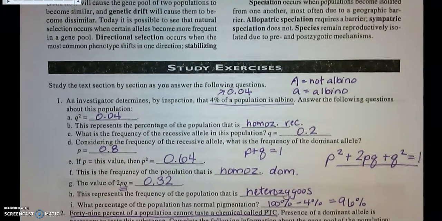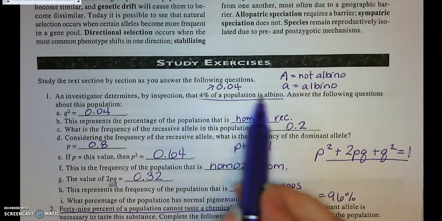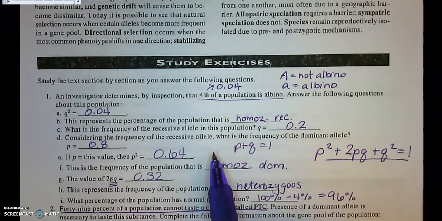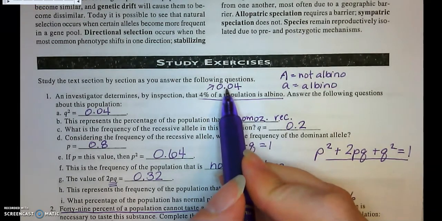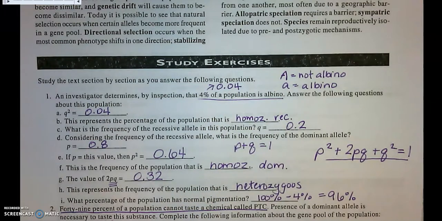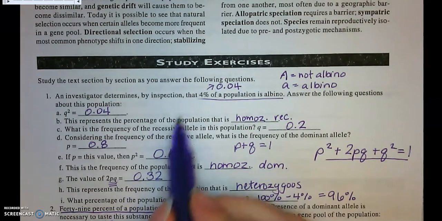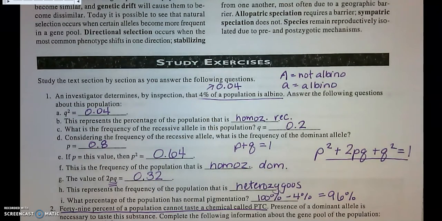So if we look at question 1, we have determined in this population 4% are albino. Now, how do we write 4% as a decimal? It's 0.04. We're going to need to work with decimals whenever we're working with Hardy-Weinberg. If you keep it as just the whole number 4, as in 4%, you're going to get the wrong numbers when you start to square and square root, so please make sure you're using the decimals.